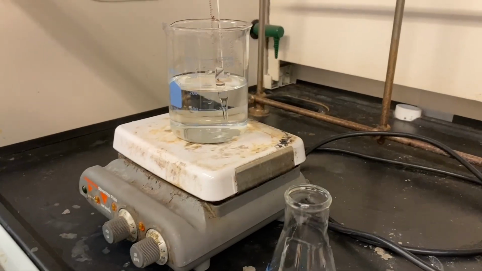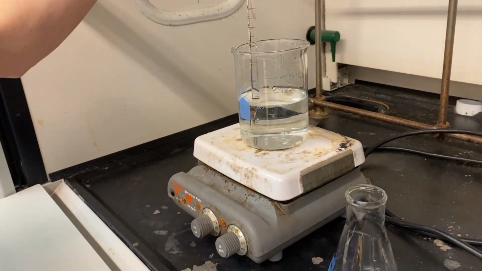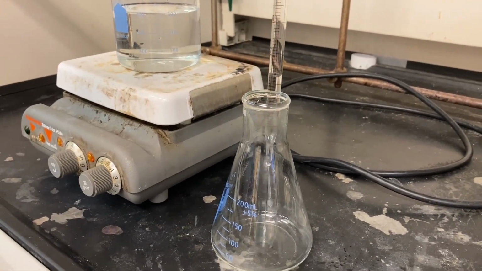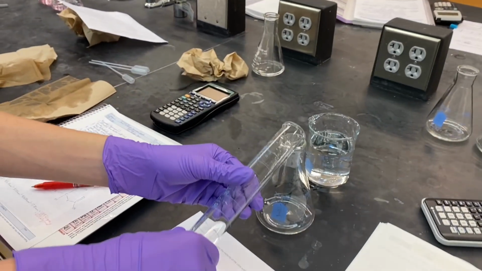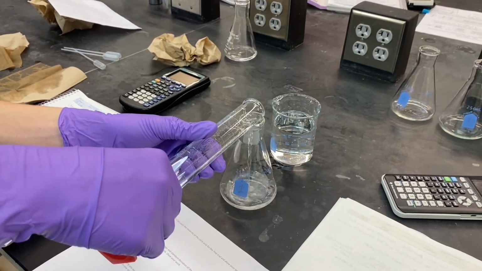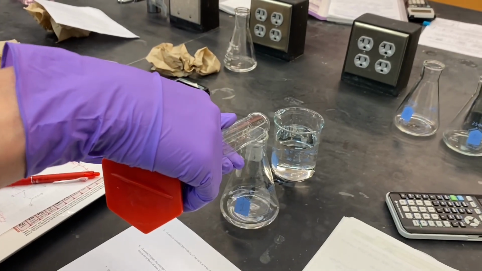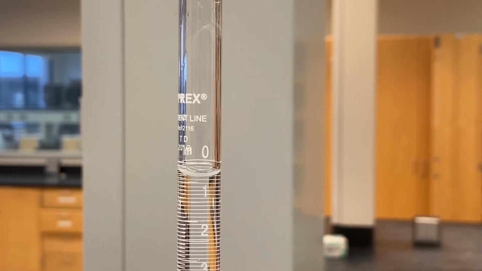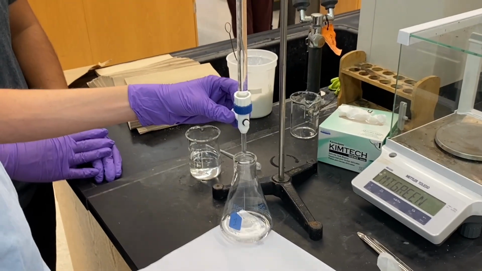Here we are collecting our citric acid solution with an unknown molarity. We are diluting our citric acid solution with DI water. For our first citric acid trial, we started with an initial volume of 0.25 milliliters. Will is titrating our first citric acid solution.